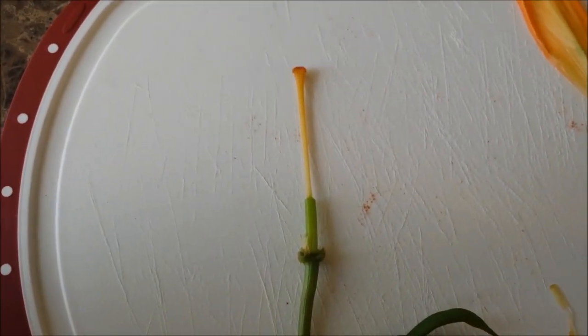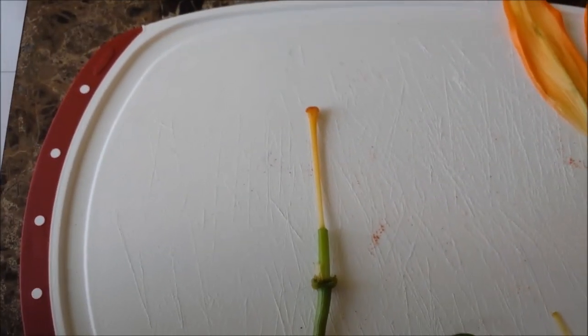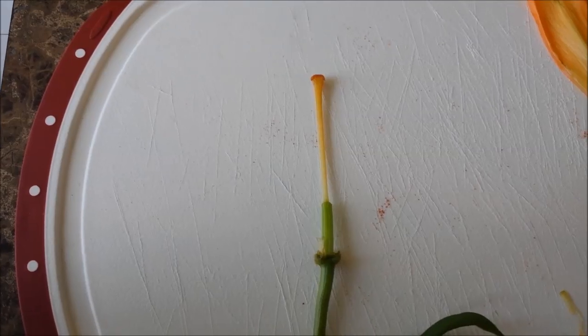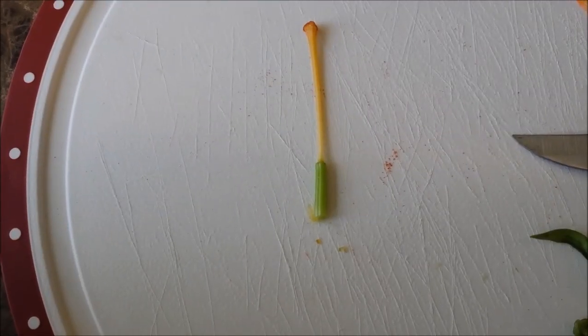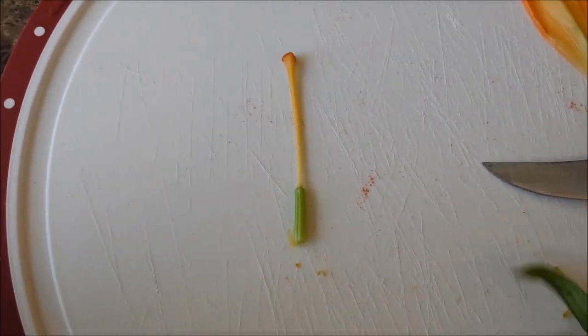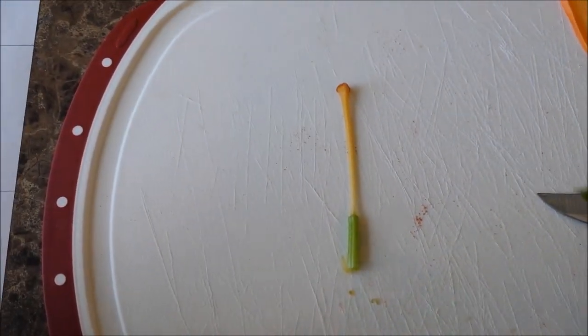There's the petals and the sepals. There's all the stamen. Next we'll be removing the pistil, which is where the seeds are formed in the flower. You can see where I have removed the pistil from the flower. Here's the poor stem.